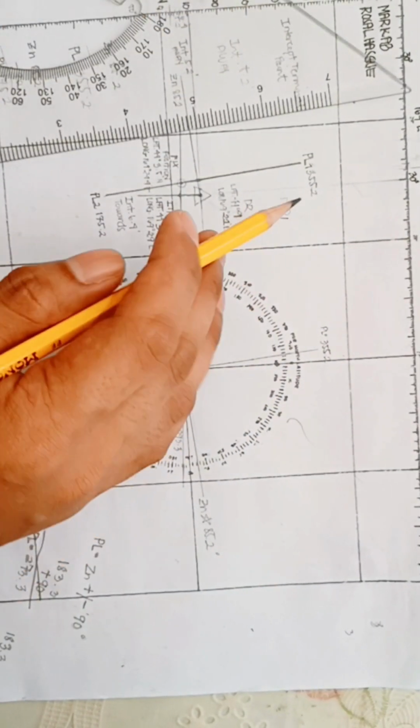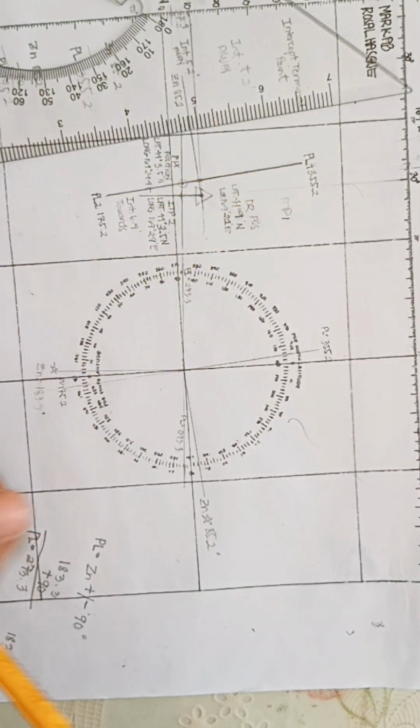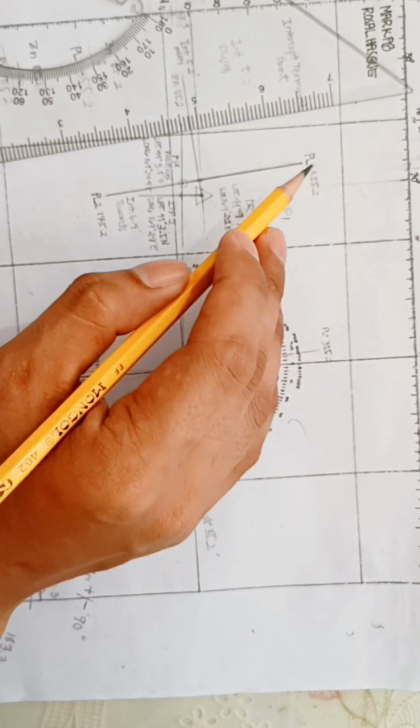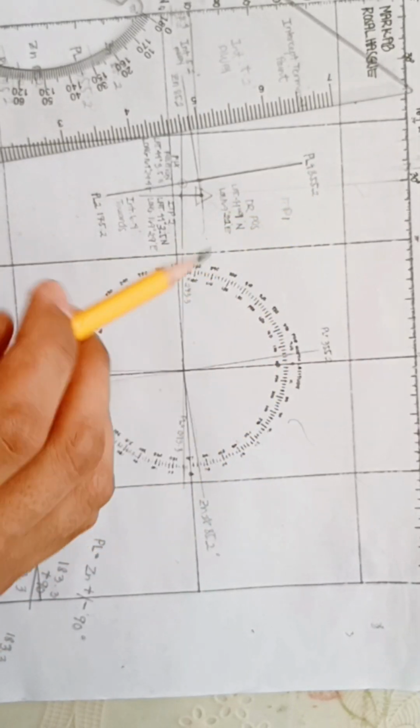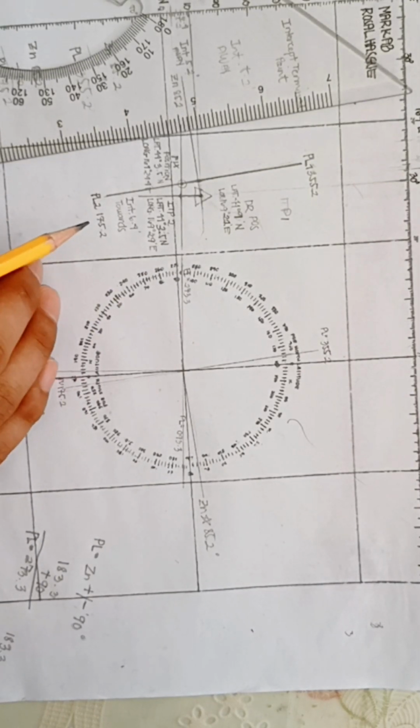So this is now our PL mark for our Markov. Our position line 1 is 355.2, then our position line number 2 is 175.2.